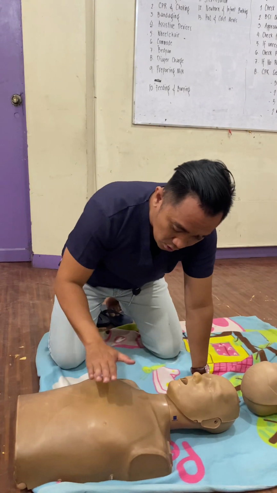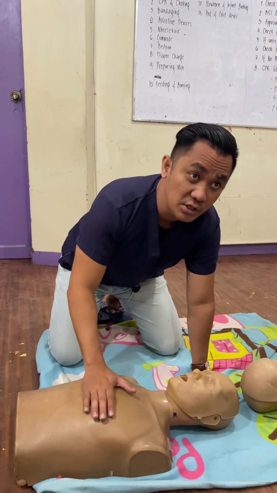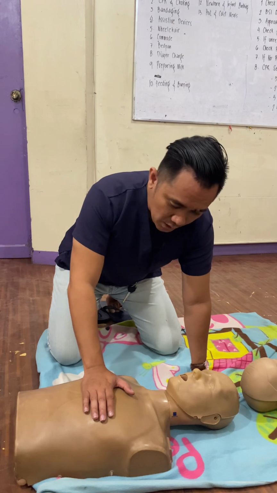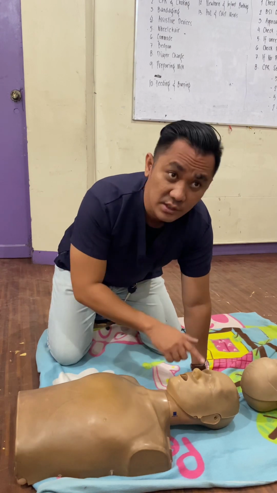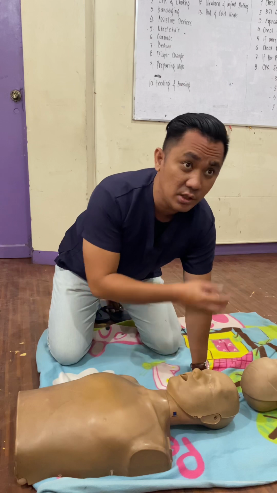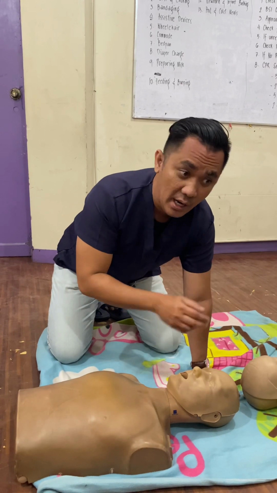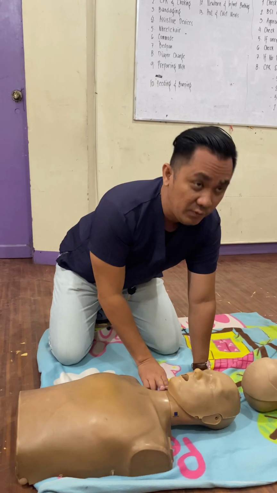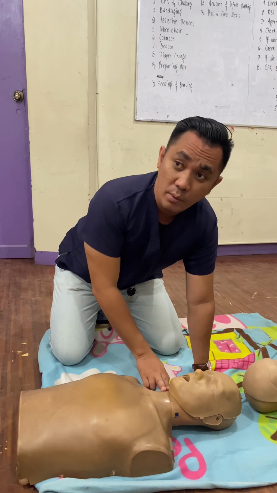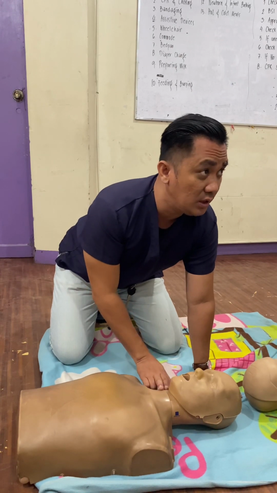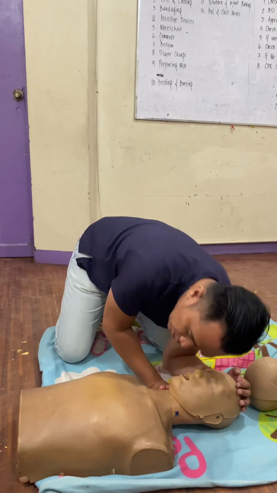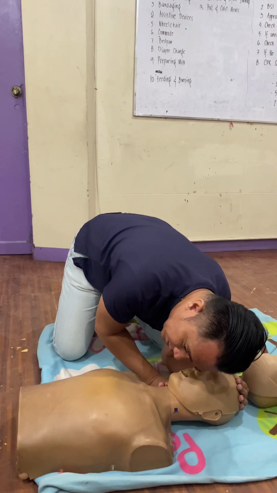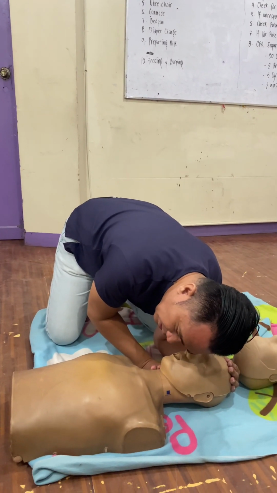So when we say look, we look at the rise and fall of the chest. When we say listen, we have to listen to the nose of the patient, whether there is breath or not. And when we say feel, we are going to feel the carotid pulse of the patient, whether there is blood flow or a pulsating force or not. And this is how we position. And we have to count for 10 seconds, 1001, 1002, until 1010.